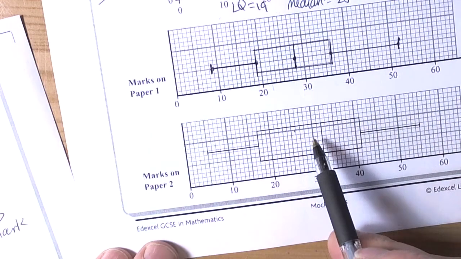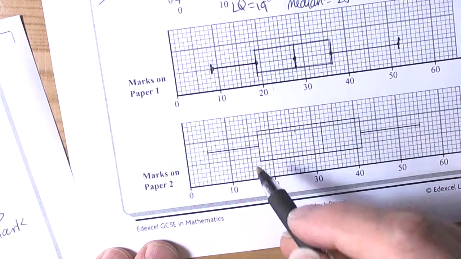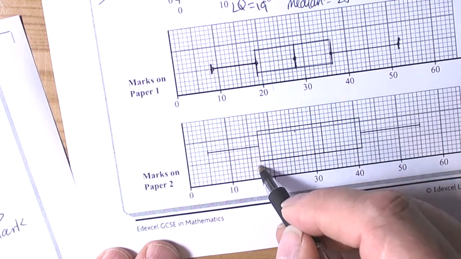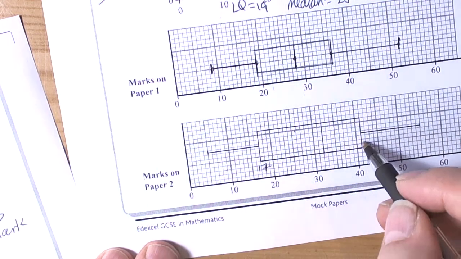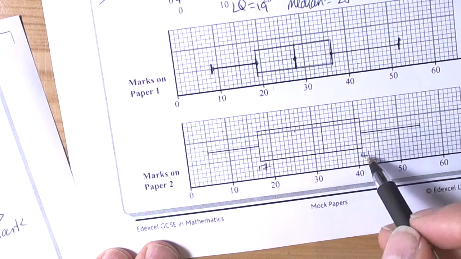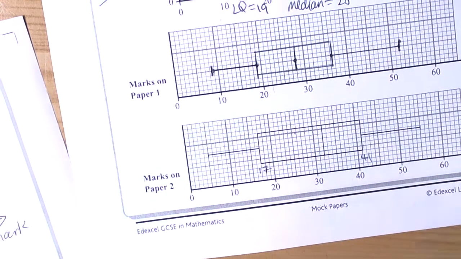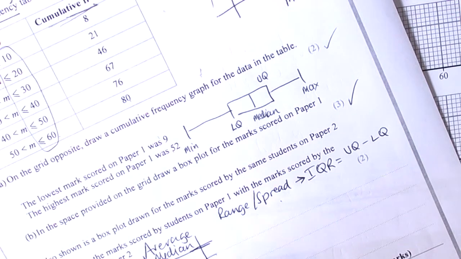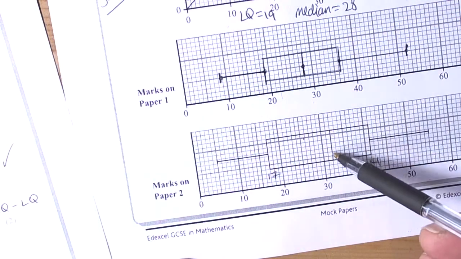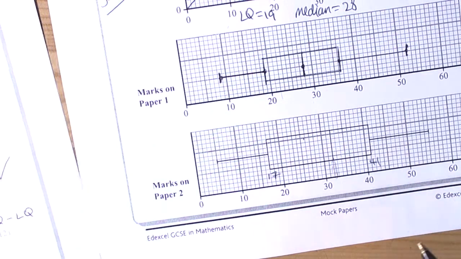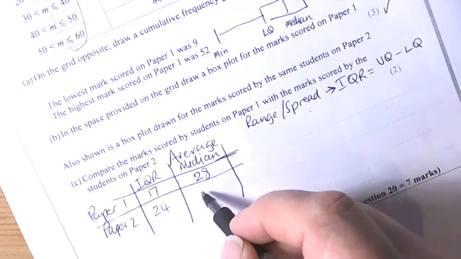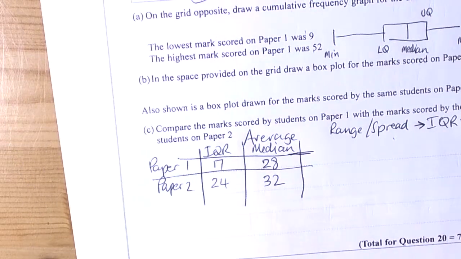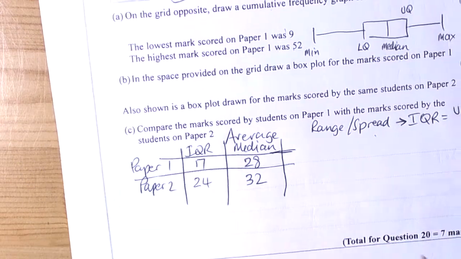I'll read off the graph. The lower quartile was 17, the upper quartile was 41. Take those away from each other, you get 24. So the interquartile range for paper 2 was 24, and the median average we read off was 32. Okay, so we've got our values to start thinking about how we can write the comparison.